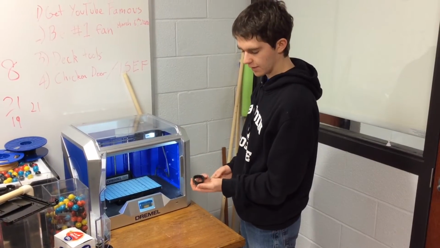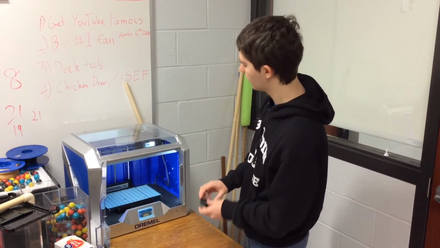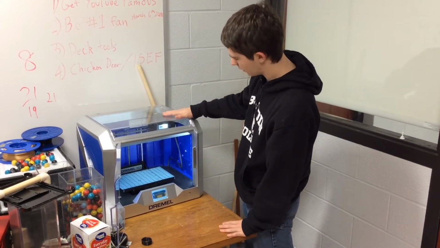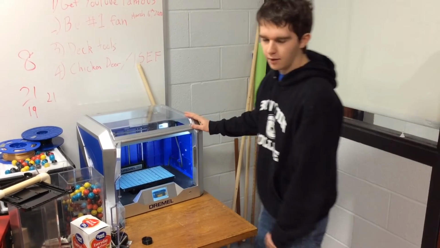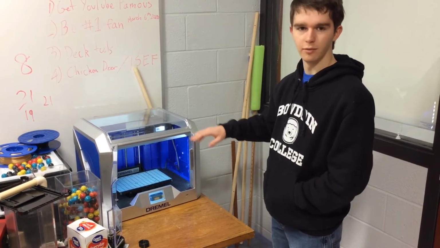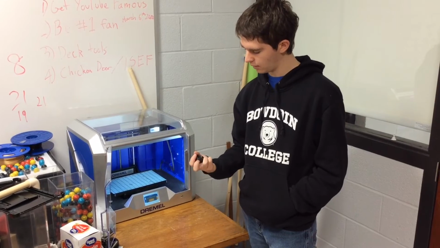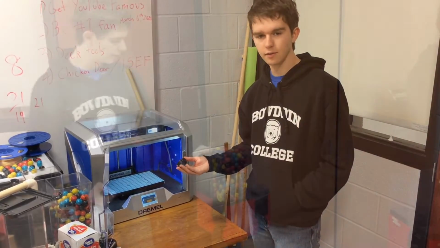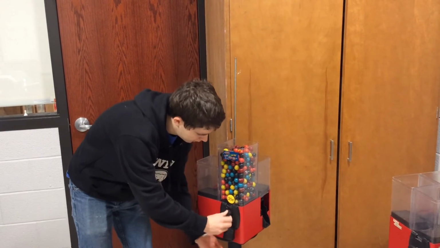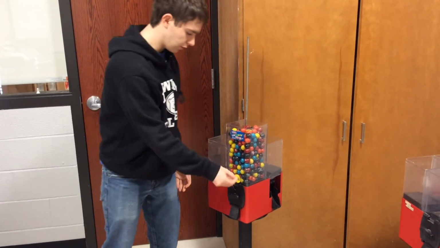After I modeled this in Tinkercad using the measurements I got from the pre-existing piece, I downloaded that file and sent it over to our 3D printer here. What it will do is put layer by layer of plastic until the shape is made. That whole process for a piece this size will take about 30 minutes. So this is the final product. And now, when you put in your quarter, it will spit out 2 gumballs, and it will do so reliably.